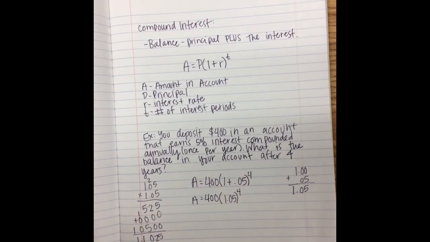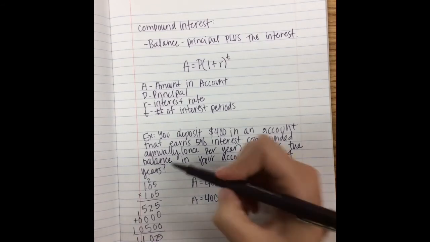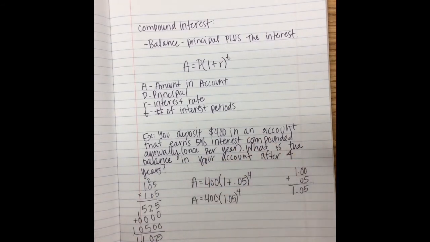Alright, now what we could do is add this to another 1.1025, because that would be 1.05 times 1.05 again. So we can say 1.1025, 1.1025, and add them together.